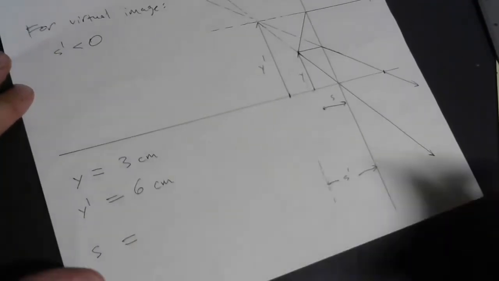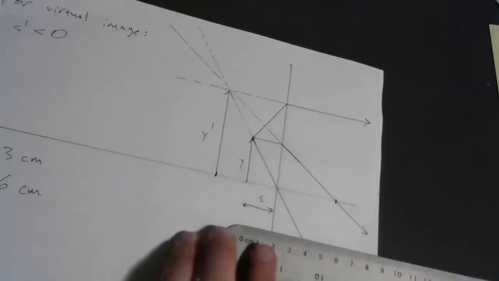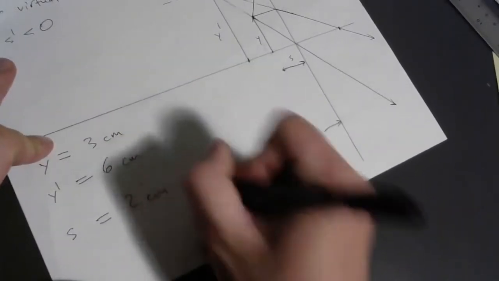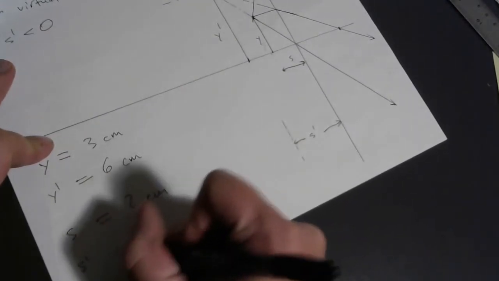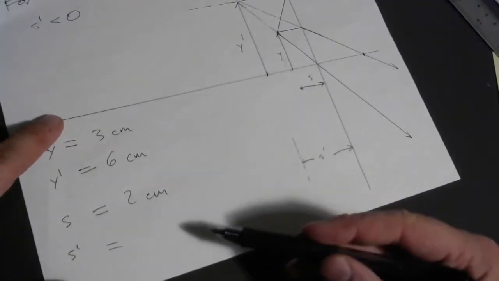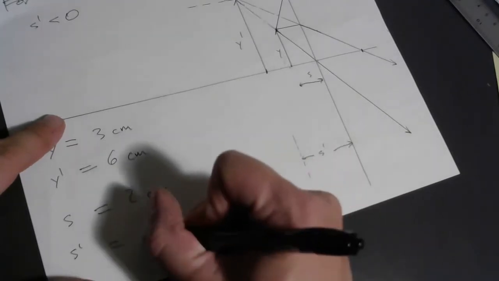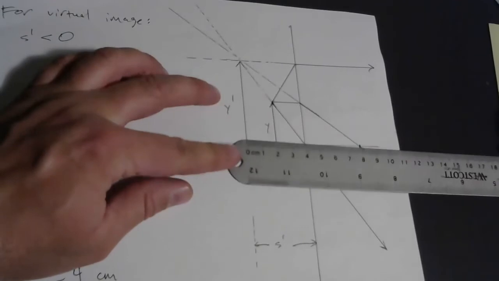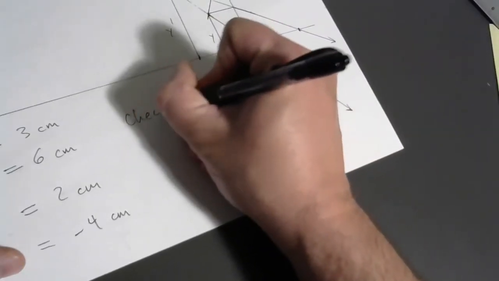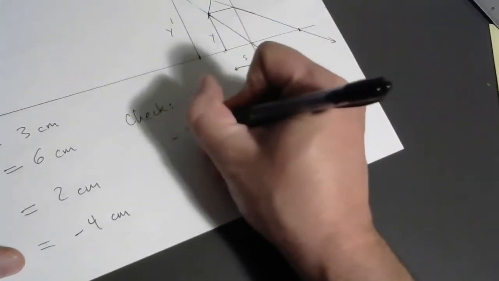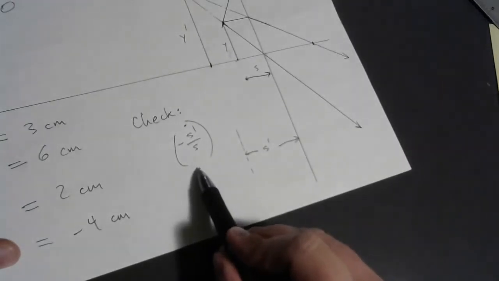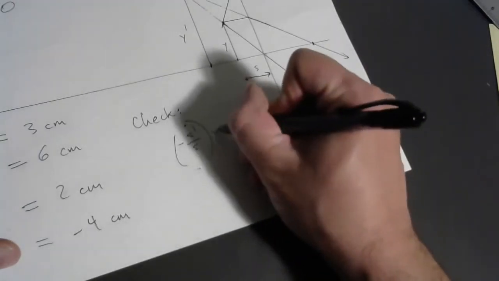Object distance was 2 centimeters, right? Okay. And you can tell just by looking that the image distance is, be careful, negative 4 centimeters. Let me check. Yeah, as expected. Okay, let's check. Negative S prime over S. Remember, what's this quantity called? This is the magnification times the object height.